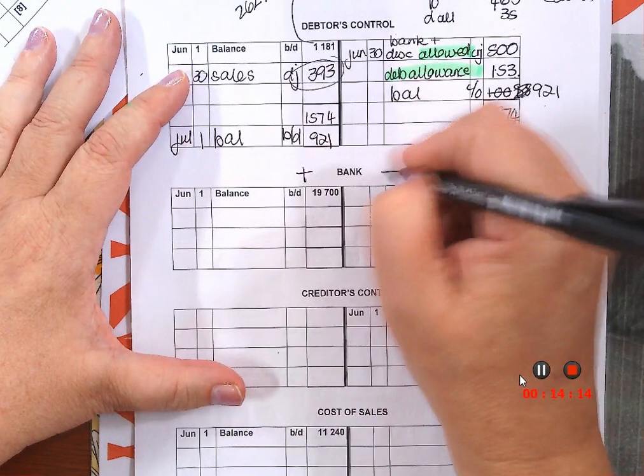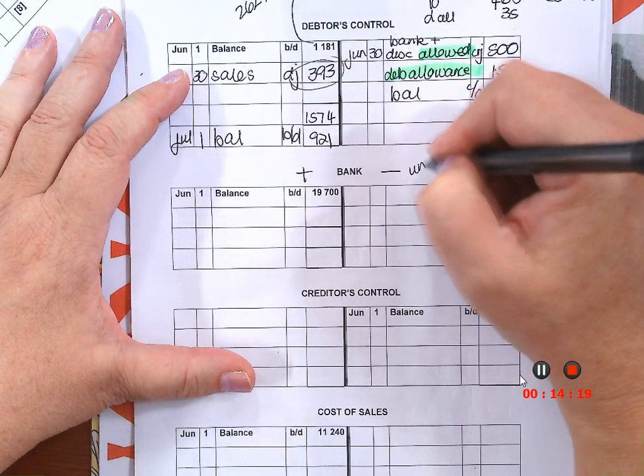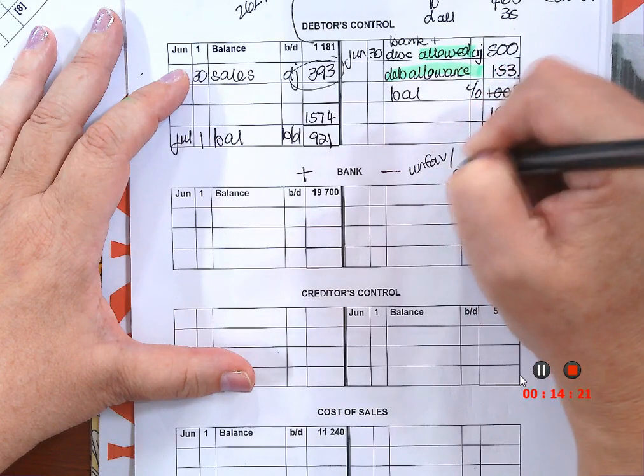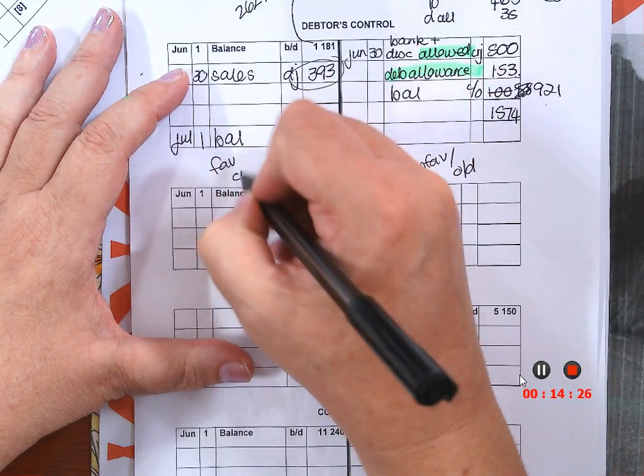Bank is the only one that can jump. If the balance was on the credit side, it means it's unfavorable, meaning it's an overdraft. If it's on the debit side, it's favorable, meaning it's current.